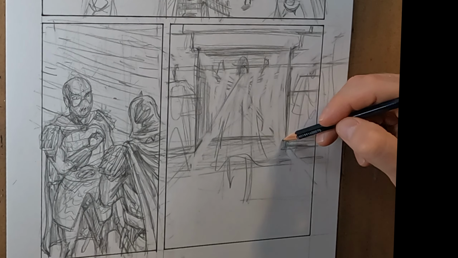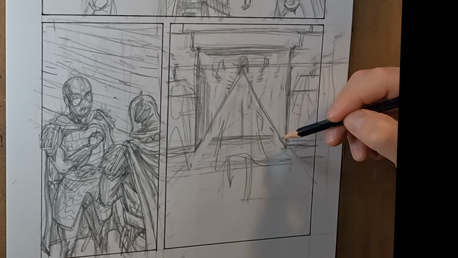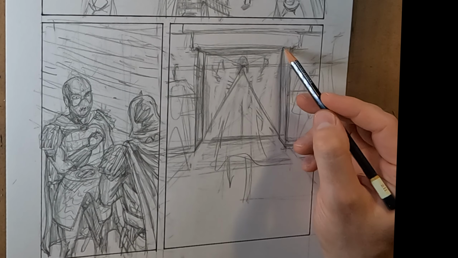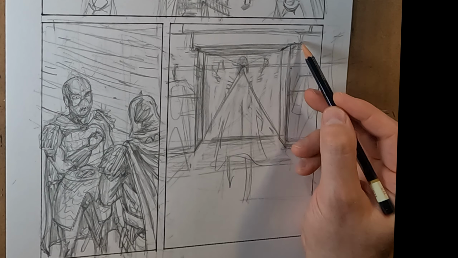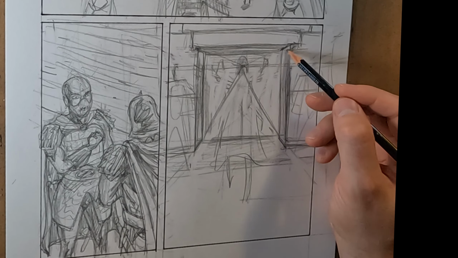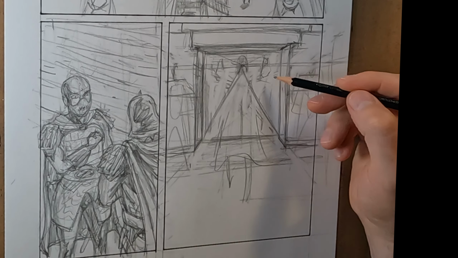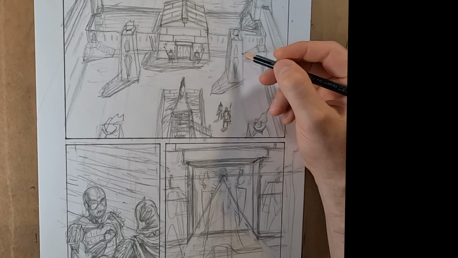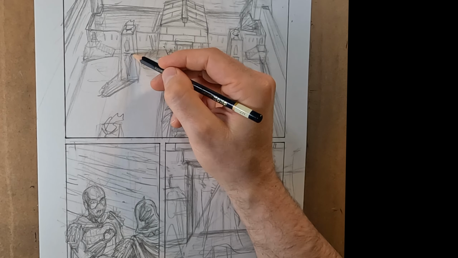So that was a struggle for no reason. And it led to another struggle that I'll point out in a minute. It matters because the doors and the wall that it's on is three-dimensional, and it needs to go to the same vanishing point.